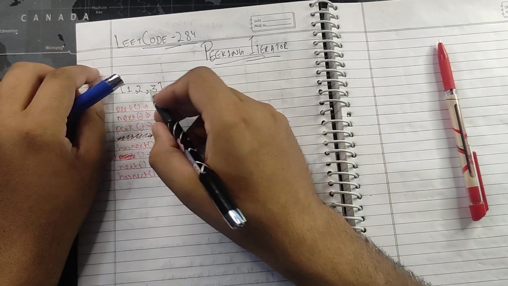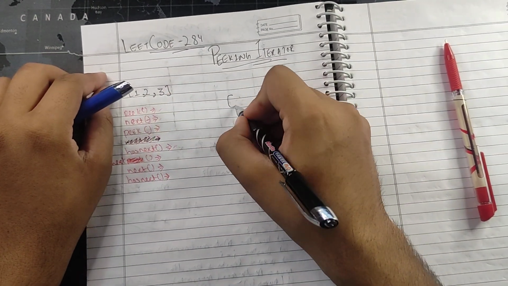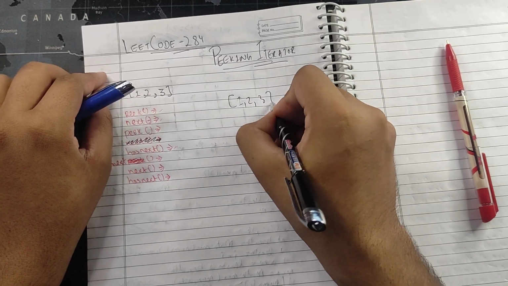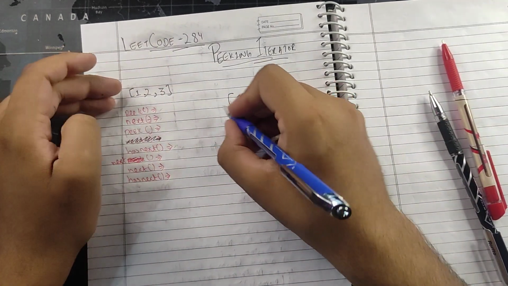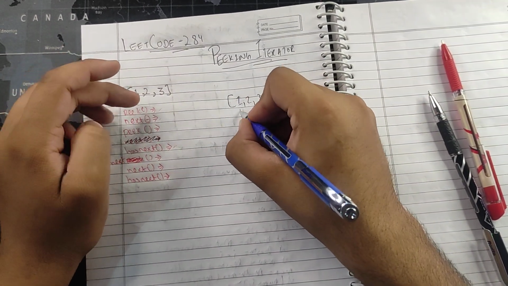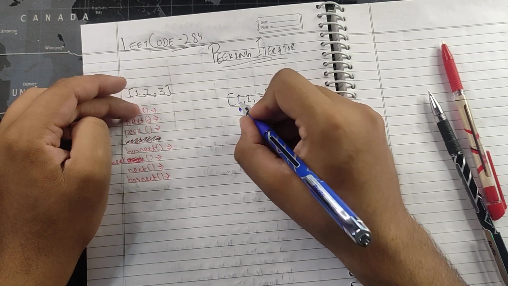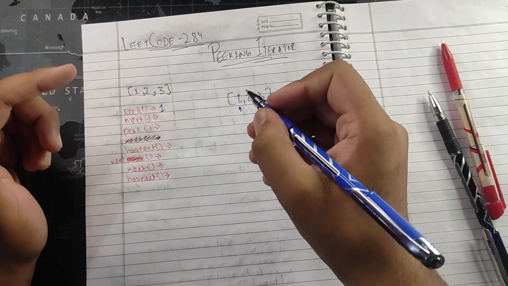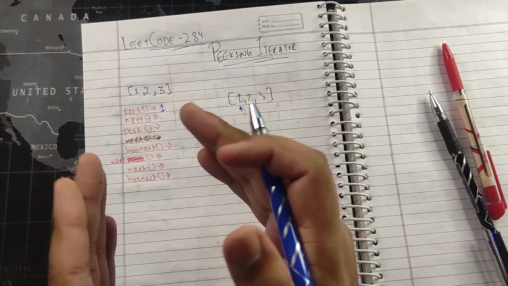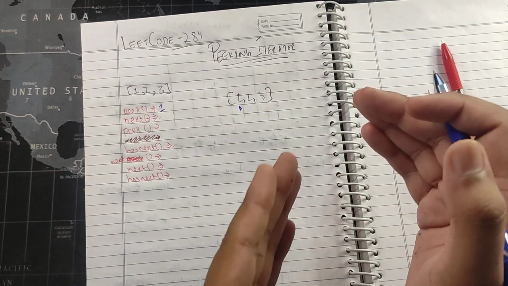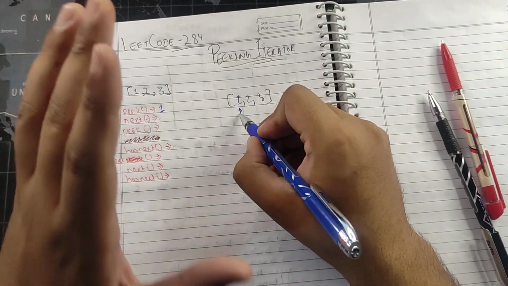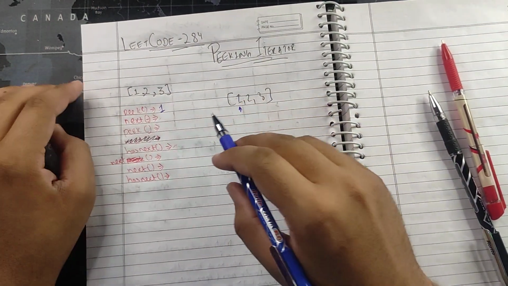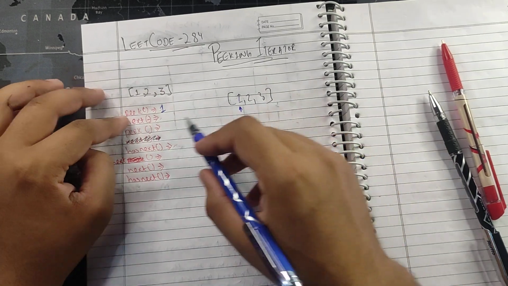So for example, we will take a similar example over here: 1, 2, 3. Initially my pointer will be at 1, so the peek value initially will be 1. What the peek statement is saying is that we only return the current element value. It will not increment it. So in the beginning it will be at 1, and we return the 1 over here on the peek.